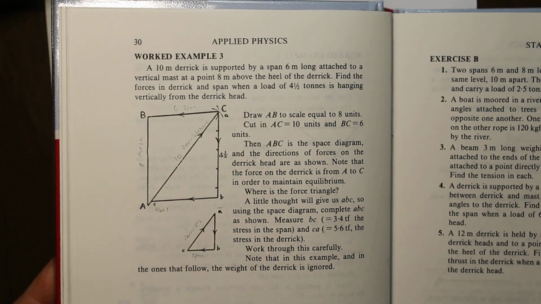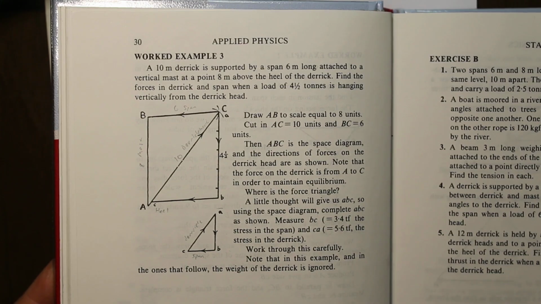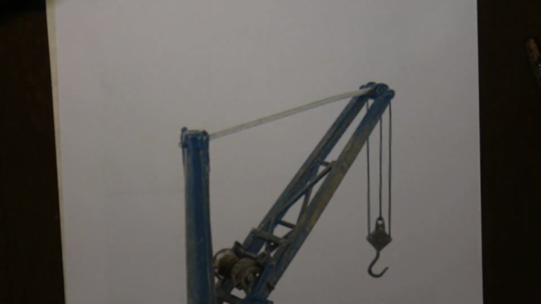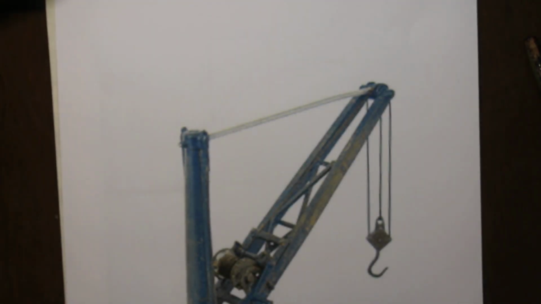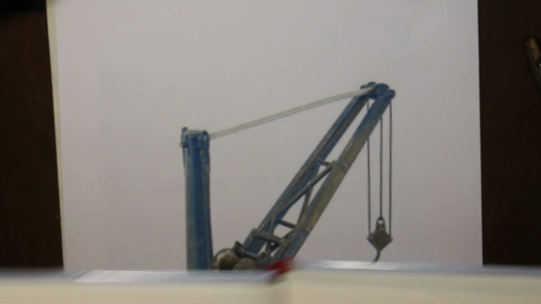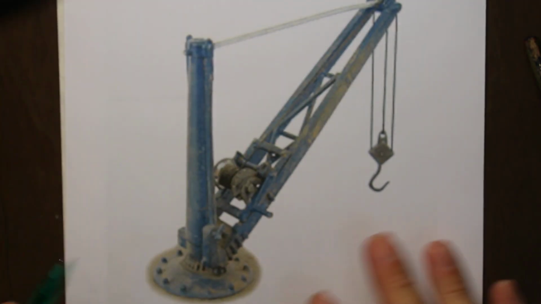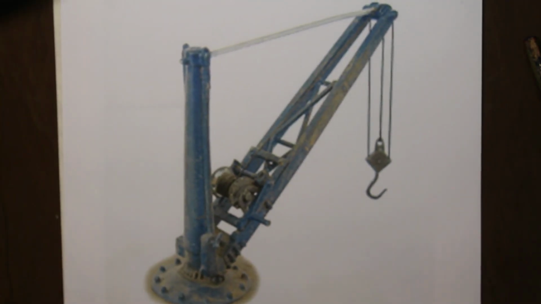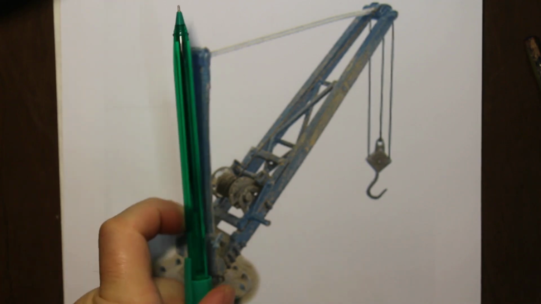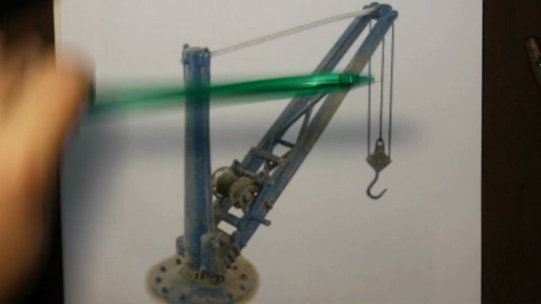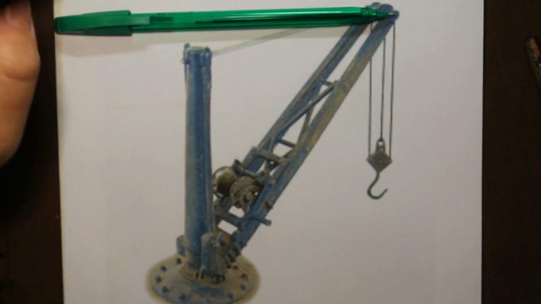Okay, so they give us this little drawing here, but I want to show you the way I've done it. First of all, this is what a derrick looks like. You find these on a ship, so it's a crane, like you normally see on land. It's standing straight up, and it's crossed like that.